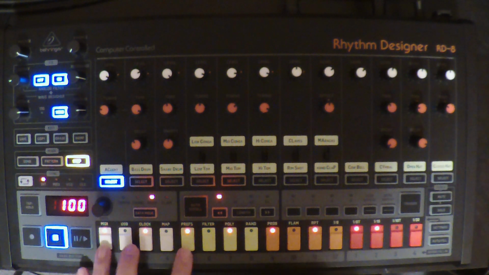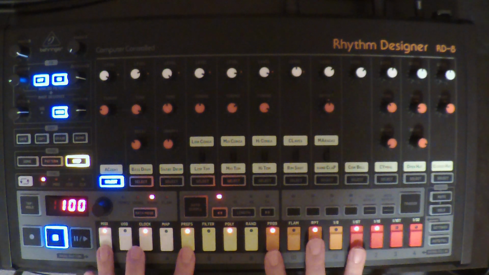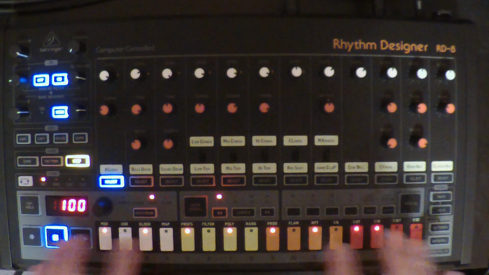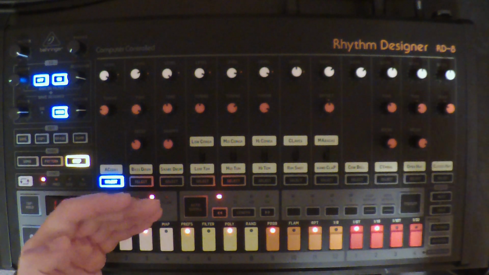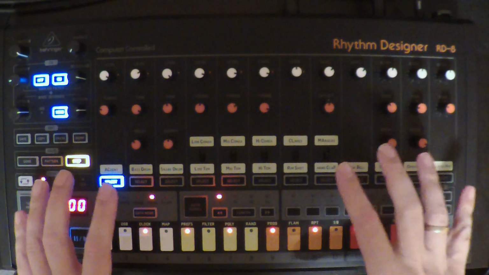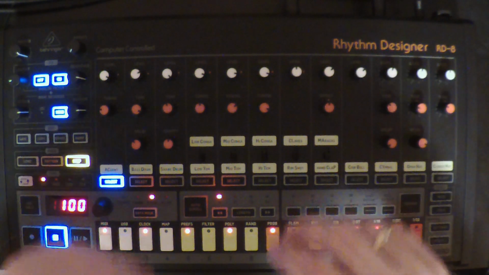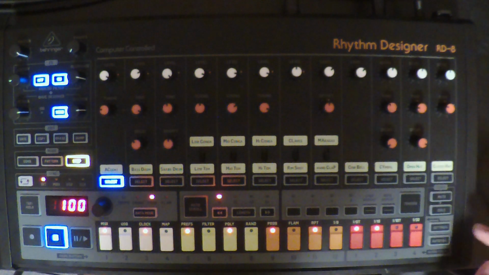So I don't want probability on the downbeats because I really wish to keep these as an accentuation for all the other steps that I want to play constantly, that I'm also going to take out of probability mode now.